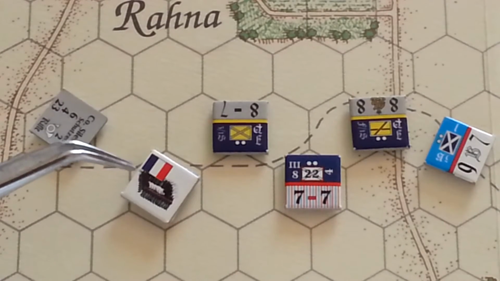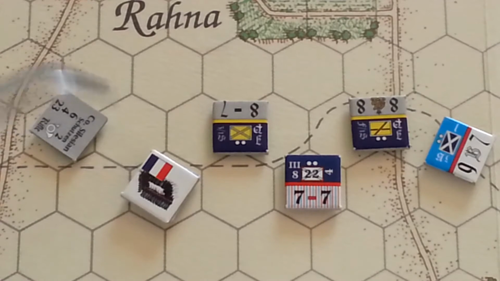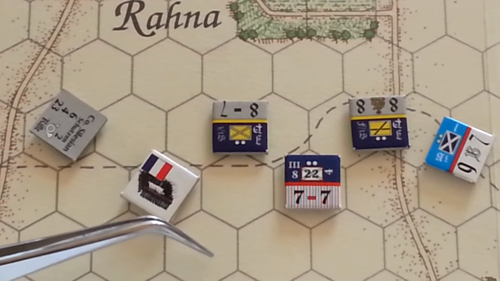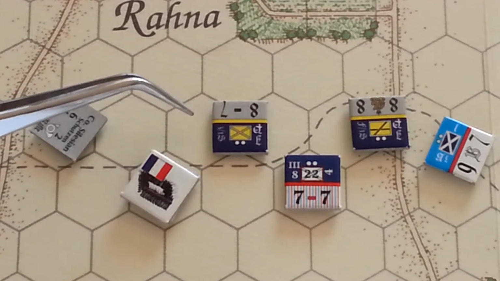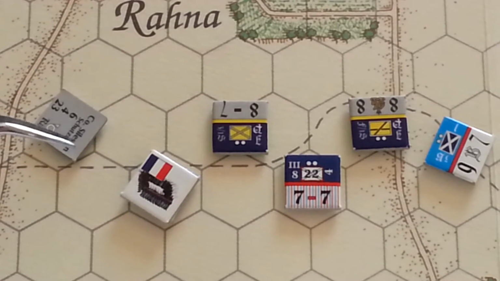Units in square total all of the increments in the square and then multiply that by their fire effects multiplier to come up with their fire factor. Now, because they are firing in only non-adjacent hexes, they can only use a portion of their fire factor for each hex, essentially a third.